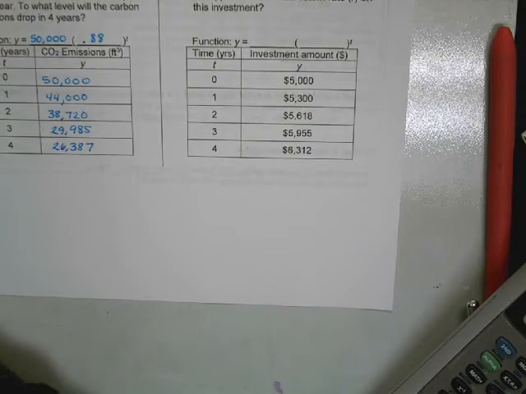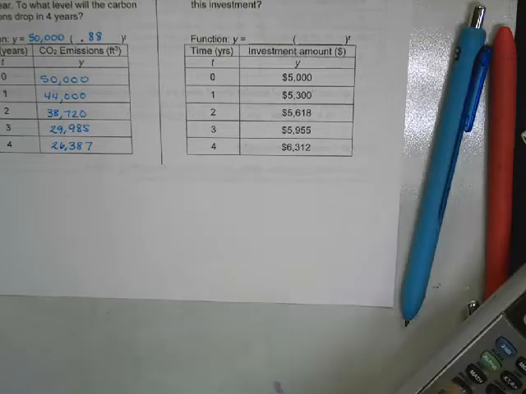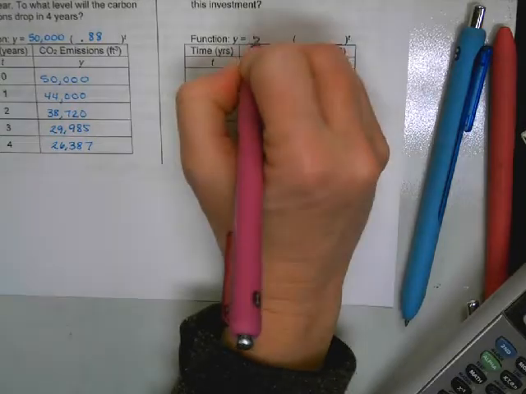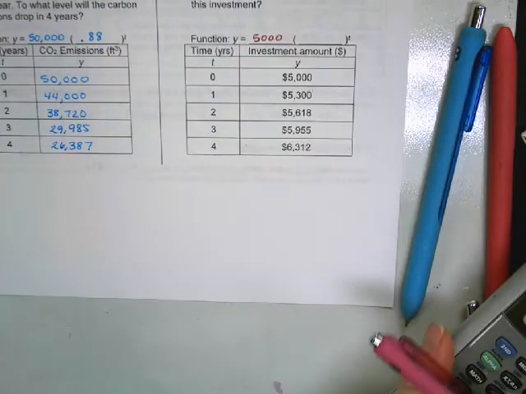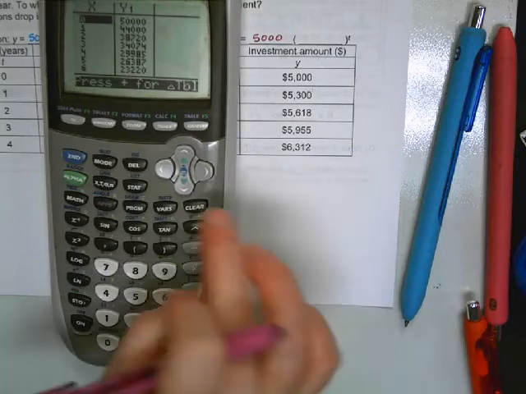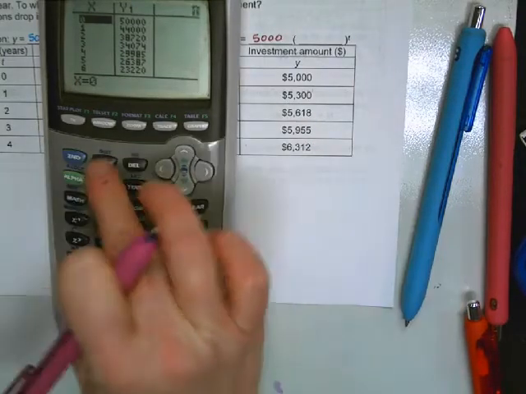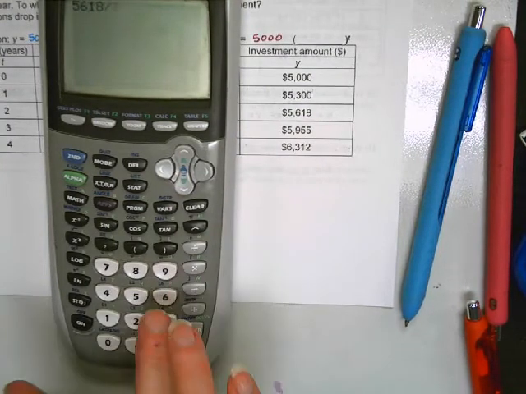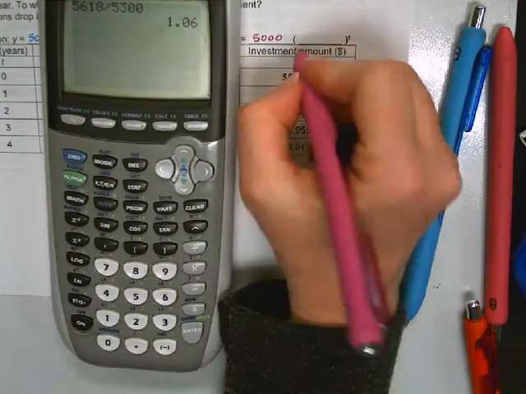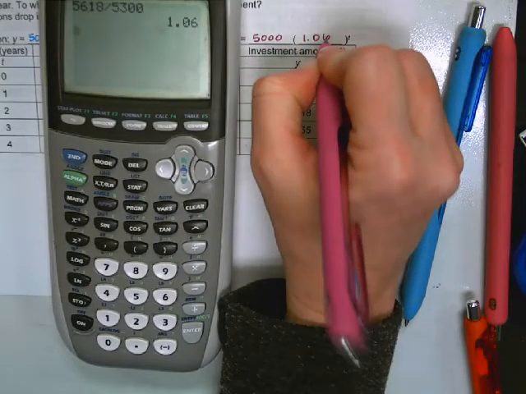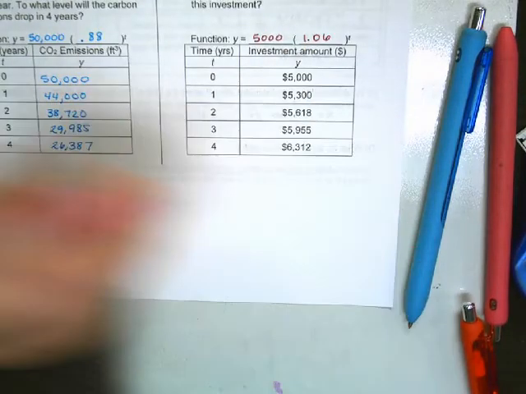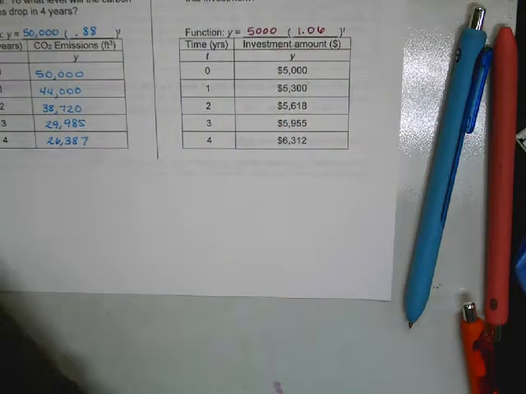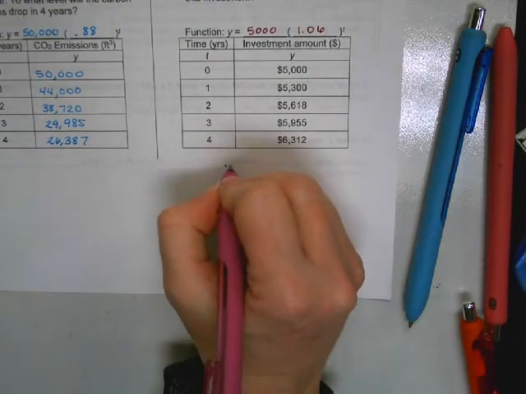On number 4, they gave us the table first. What's your initial value going to be, or your A value? 5,000. All right, so 5,000. And now I'm going to divide. It doesn't matter which 2 values you choose in your y table. Just remember you divide going up the table. So I get 1.06, which means what is your actual rate of increase? Yeah, 0.06 or 6%.